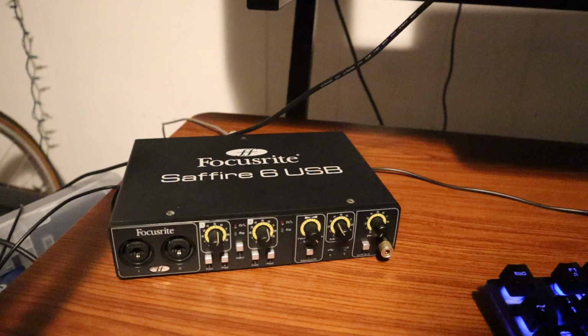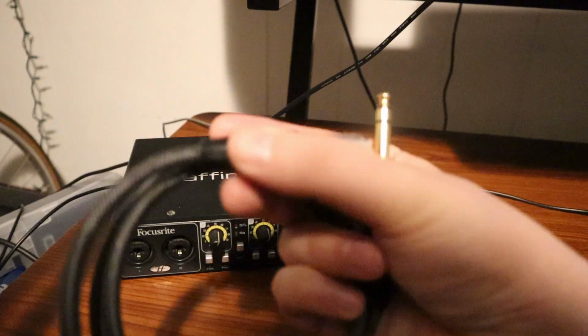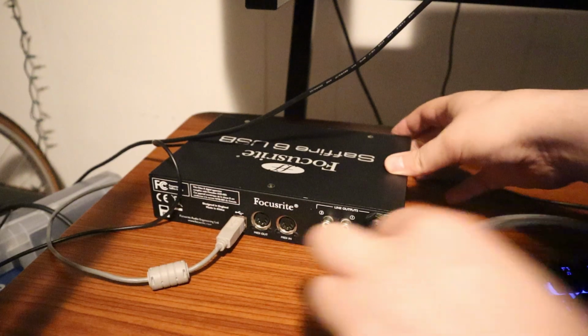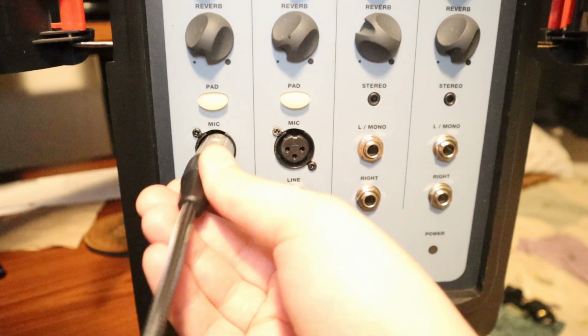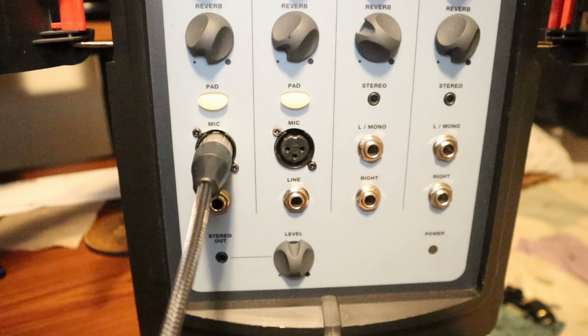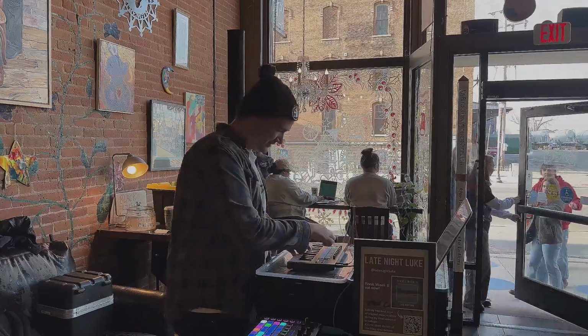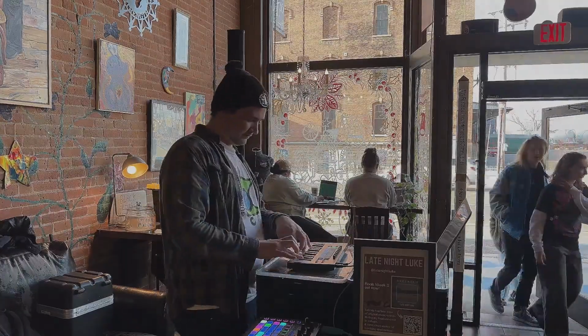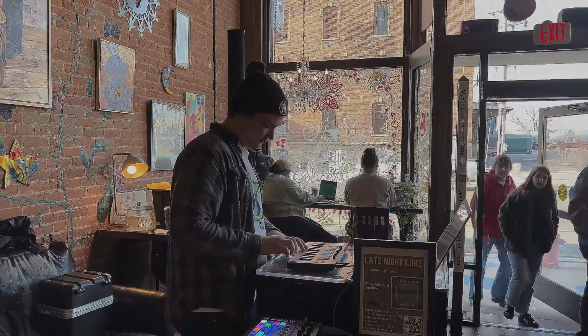Then as far as performing, you're going to want to bring an interface and 2 balanced 1/4 inch to XLR cables. That way you can just plug them into any PA, you get the stereo sound, and it's going to sound great. So I've performed out like this a couple times. It's a lot of fun, just really cool to engage with this music in a different way and in front of people. And it doesn't need to be perfect.